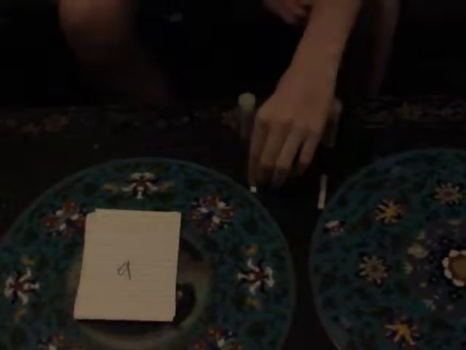So, what you're trying to see is whether or not you can taste the bitterness, and I actually can't. So, you're going to record the results into your first table.